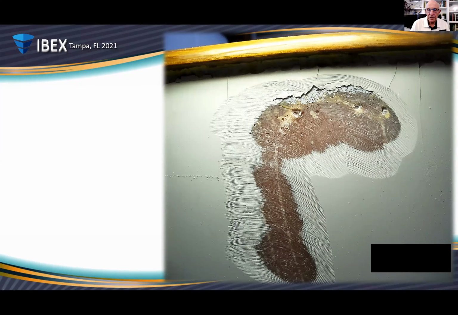Okay. Here's an example. This is that same boat that had the giant thick gel coat. It also had a really bad bond to the laminate. You can see up in here where the gel coat is actually pulling off the laminate. And you can see that there's not much bonding that has gone on in this area. So that's a critical issue.